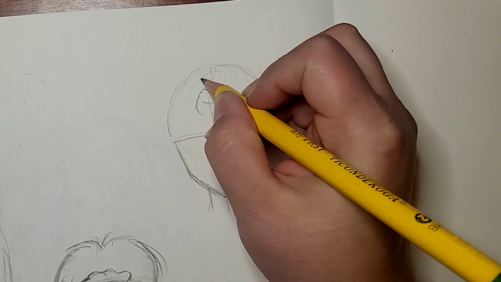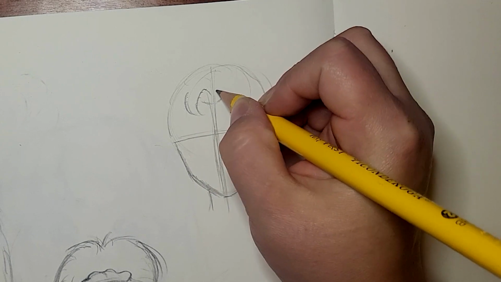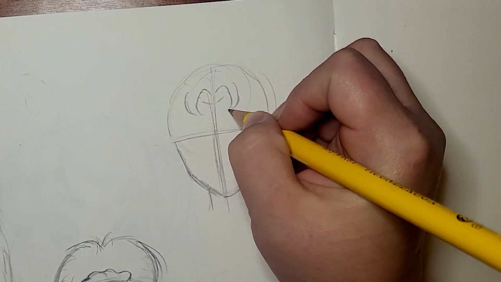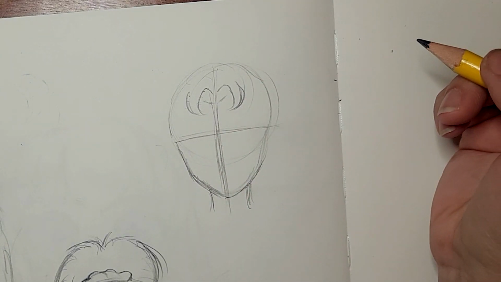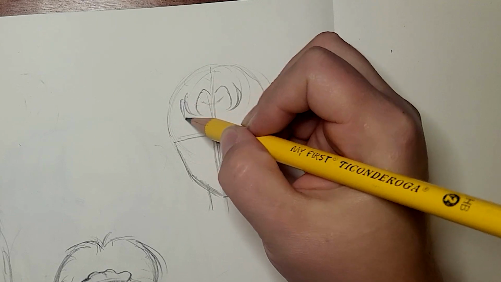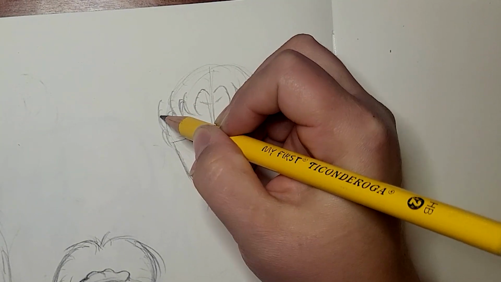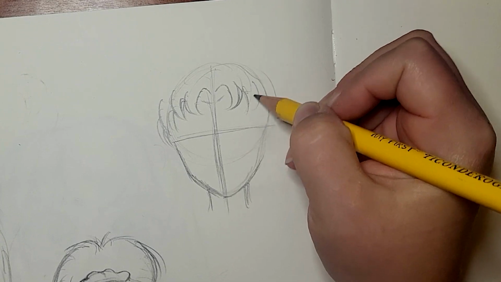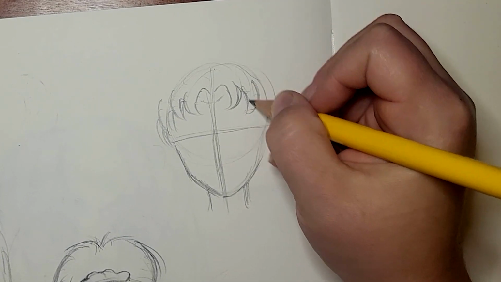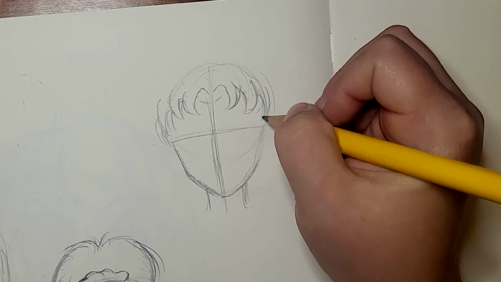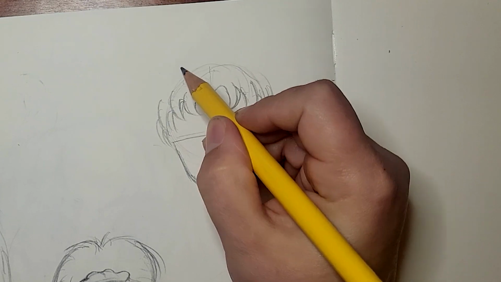Because Sailor Moon has these bangs that kind of come up and over. It's very common back in the day, guys. Curling your bangs. And they kind of continue over. I'm not even using a reference right now. I should be if I wanted to mimic her one for one, but honestly that's okay.